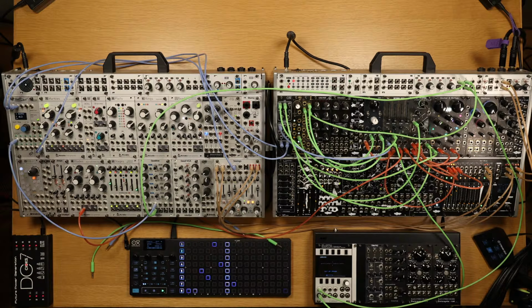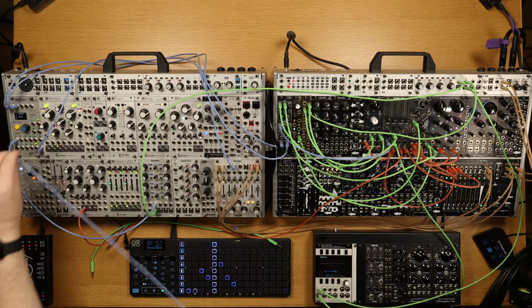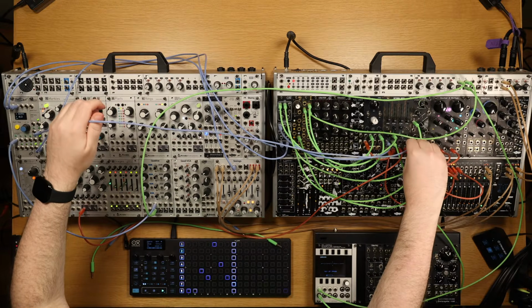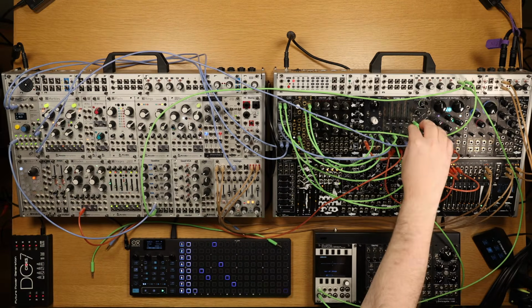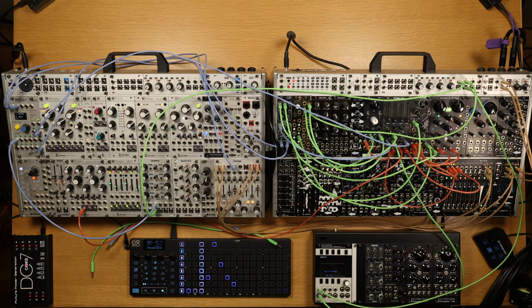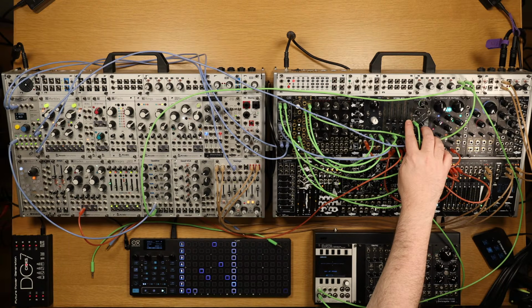So let's give this a four on the floor kick. I'm just going to take a 1x output from Pam for just the quarter note downbeats. I'm going to send that into the hit input of the right side. Use the sharpest internal envelope. And there we go, we've got a kick drum sound.